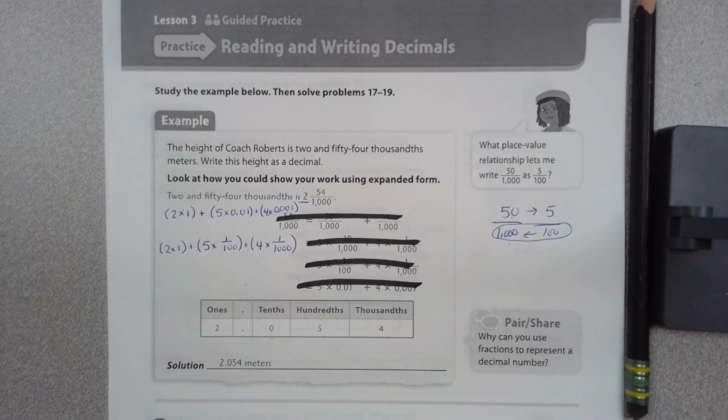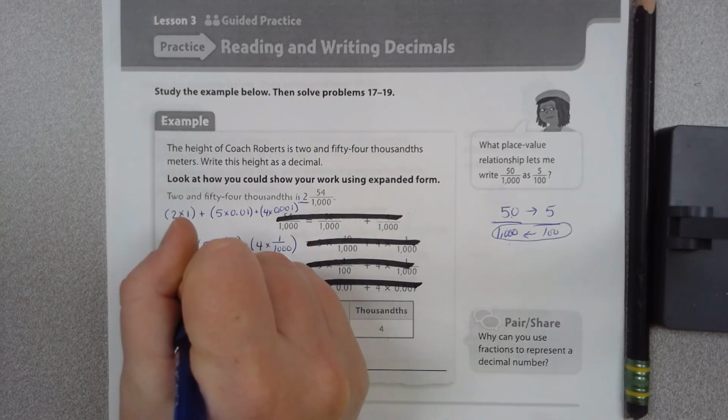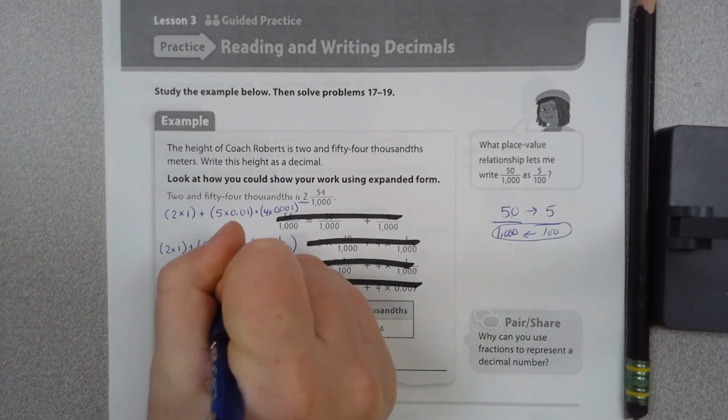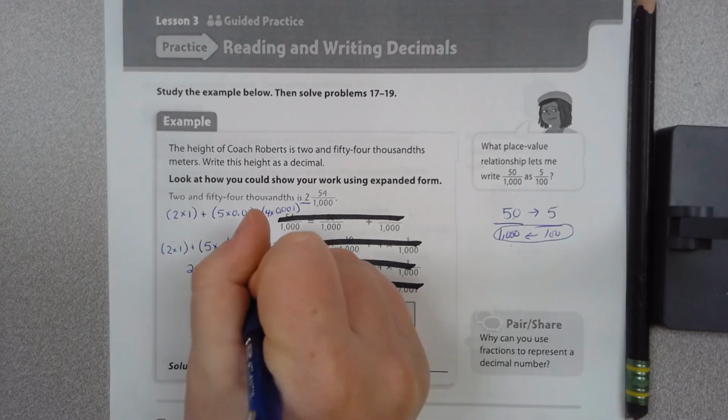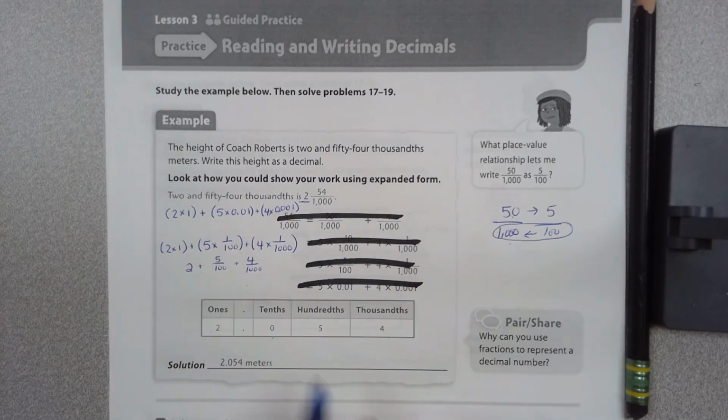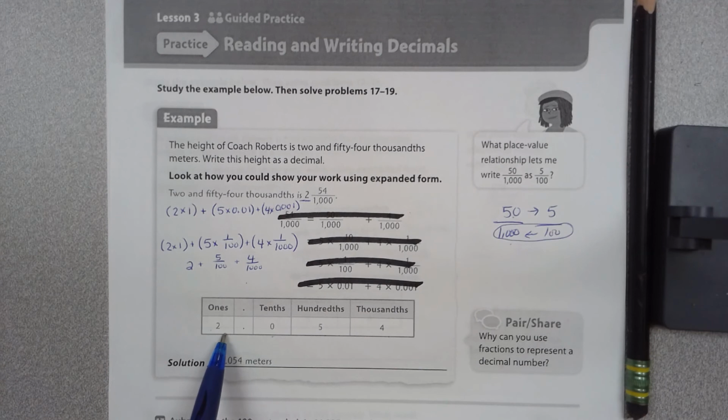So that's one way to write it. Because when you work this one out, it's 2 plus 500ths plus 4,000ths. So there we go. Or you could just put it in the place value chart. I honestly find it the simplest if we just do this.